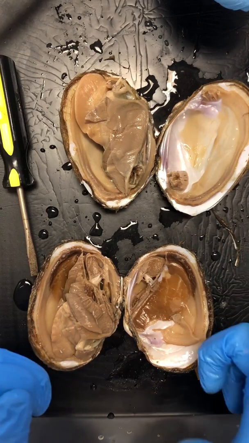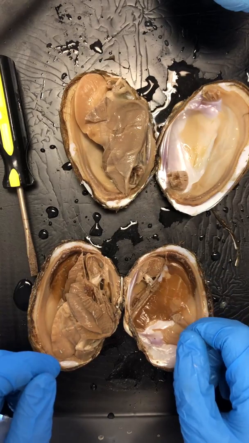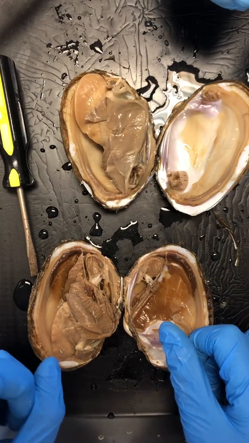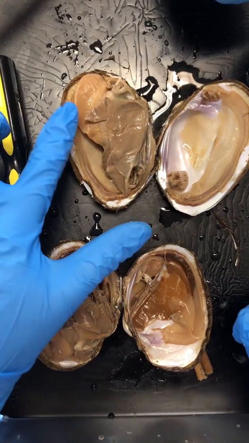So we got our shell, we got our mantle. Next piece we care about is our foot. What do you think the foot is for? Kicking soccer balls. You are right. Mussels are super good at playing soccer. No, they're good at moving around.